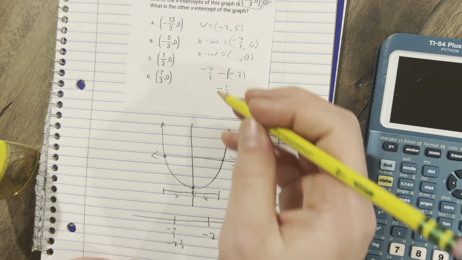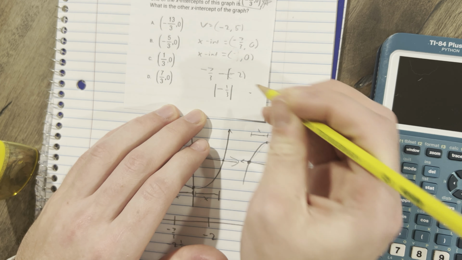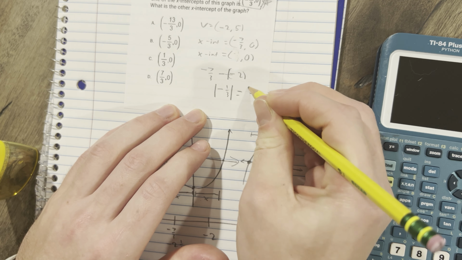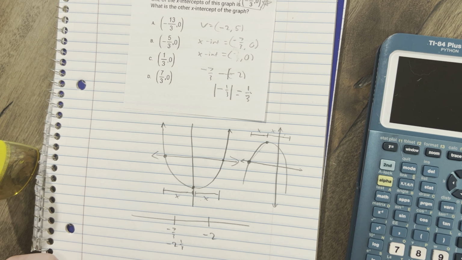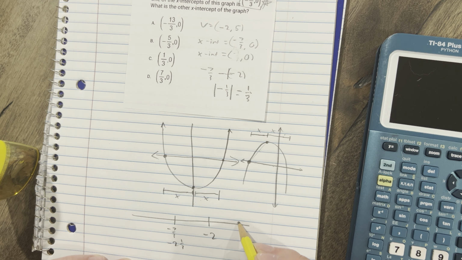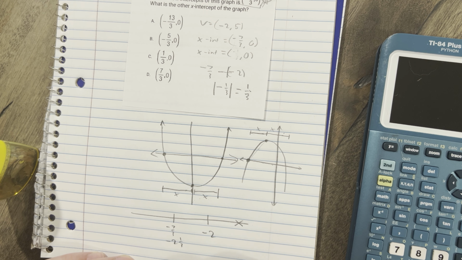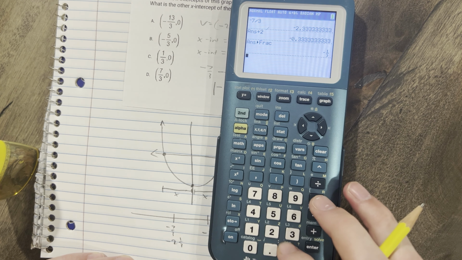So what this negative 1/3 really represents is the distance between them, or the magnitude, using our absolute value bars, equals 1/3. So we want the number that's the same distance on this side of our number line from negative 2. So we do negative 2 minus 1/3. And for that, again, you can use your calculators. It's going to be negative 5 thirds.